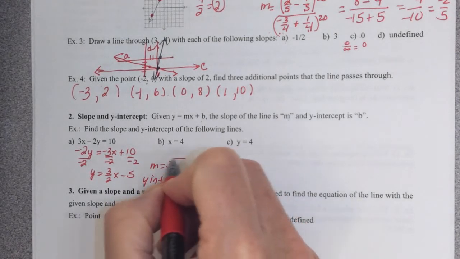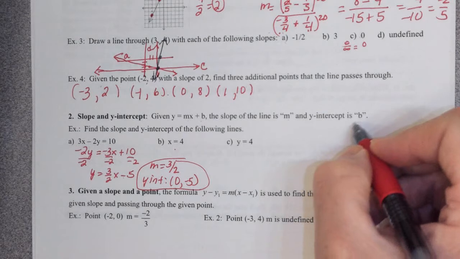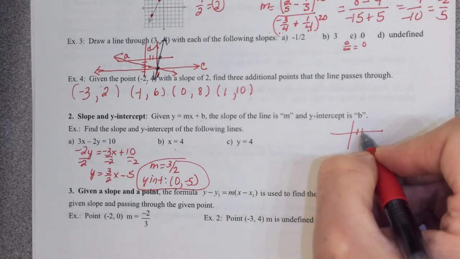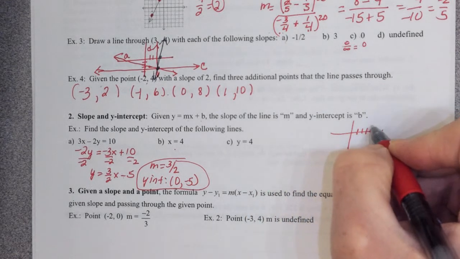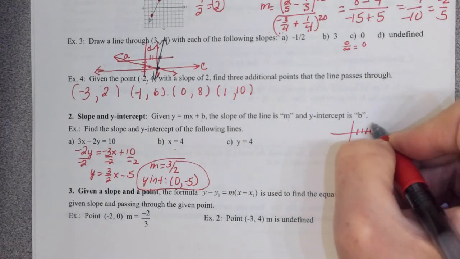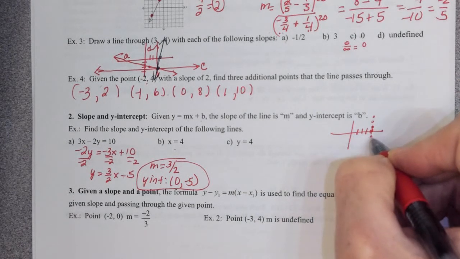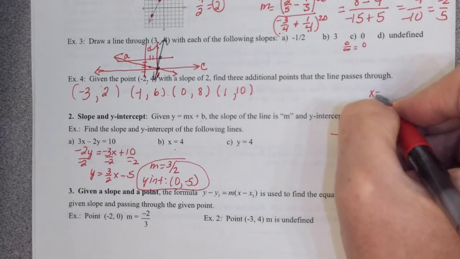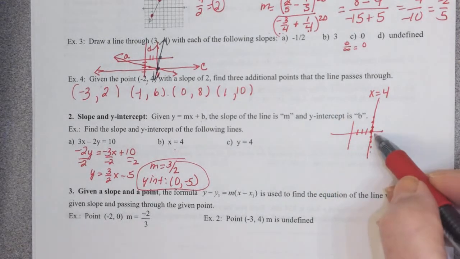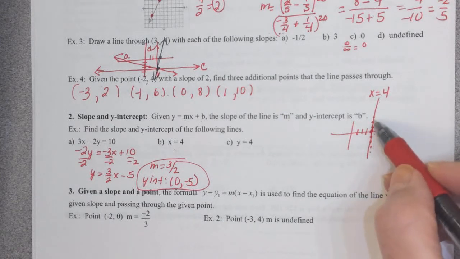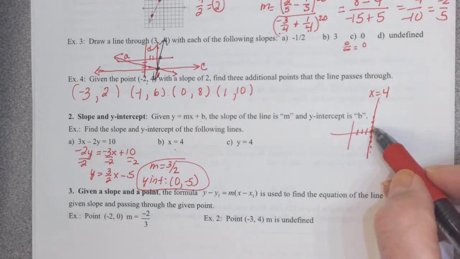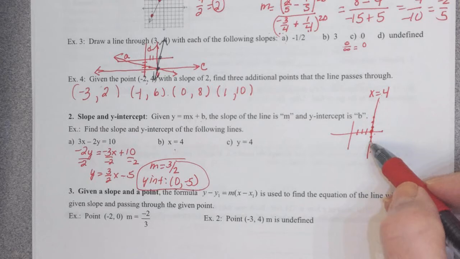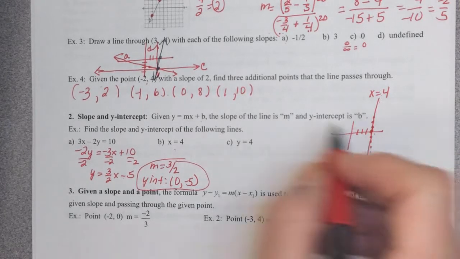Okay, x equals 4. Well, look at this, guys. I'm going to come over here. If I want x equals 4, here's x equals 4. Here, that is the point (4, 1), (4, 2), (4, 3), (4, -1), (4, -2). Here's what the line x equals 4 looks like. Every point on here has to have an x value of 4. So x equals 4 looks like that.